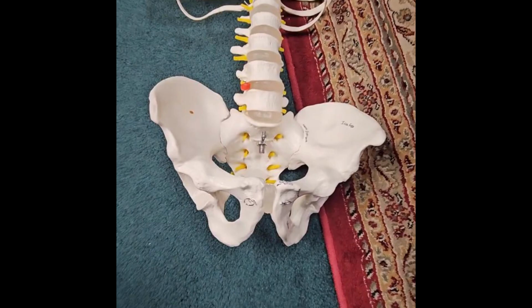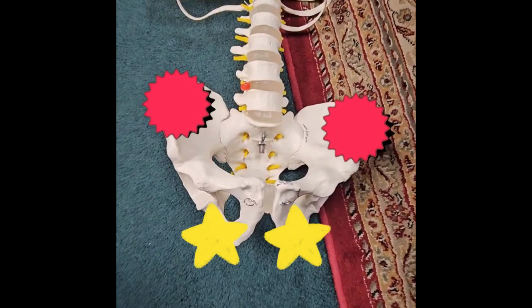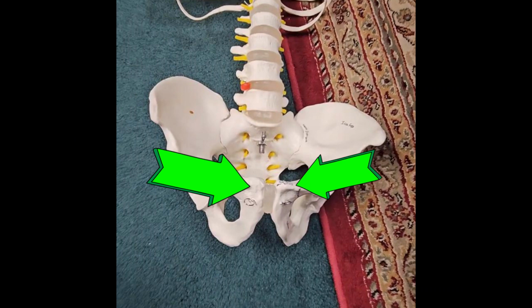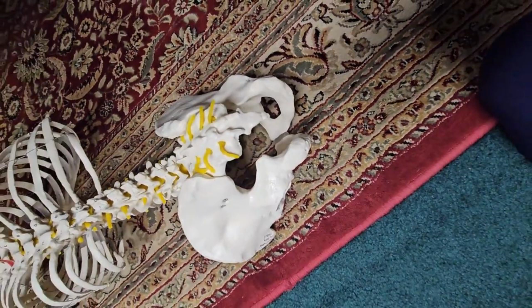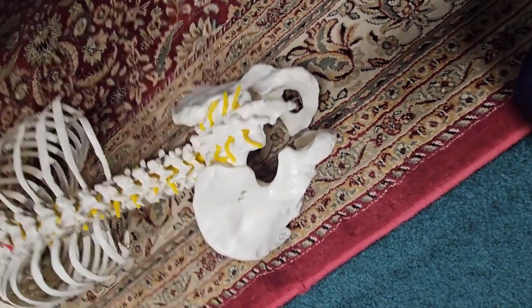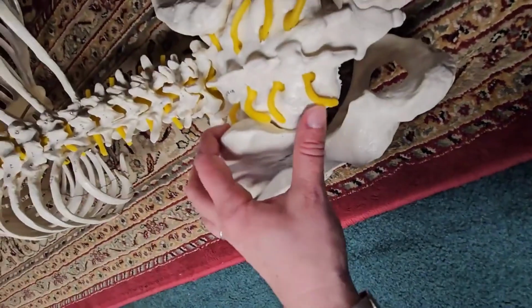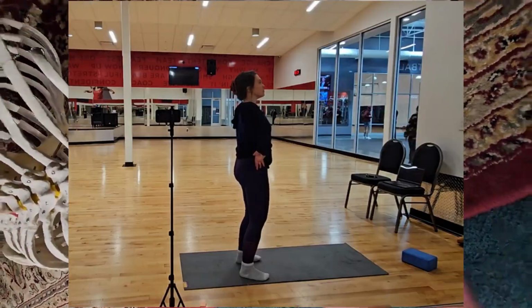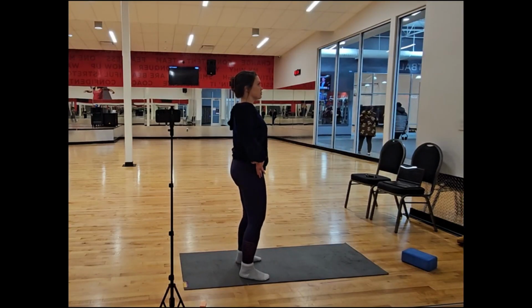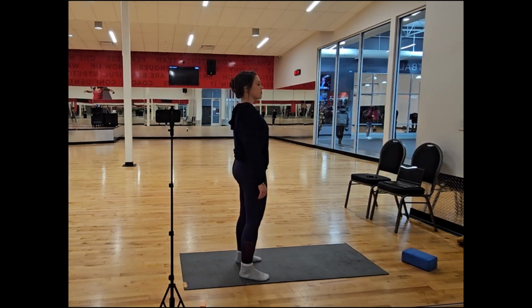The pelvis is made up of the ilium, ischium, and pubic bones on the right and left side. The sacrum connects the iliac spine at the SI or sacroiliac joint, which is a synovial joint. Your center of gravity, while standing in neutral, should be located right in front of the sacrum. Take a second here and come into standing, visualizing your center of gravity.